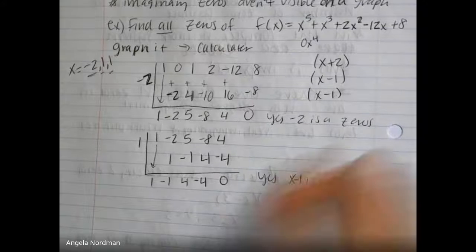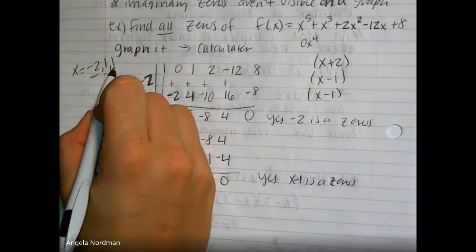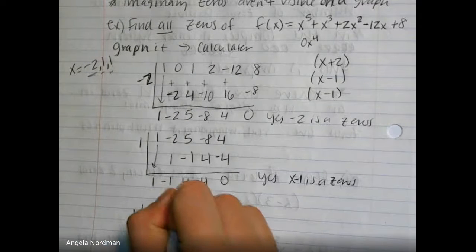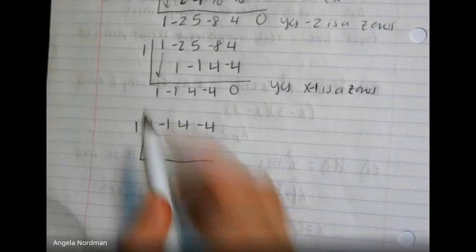Very last one. We again have to test this very last one out here. So bring down the 1, -1, 4, and -4. Bring down everything from that time before.